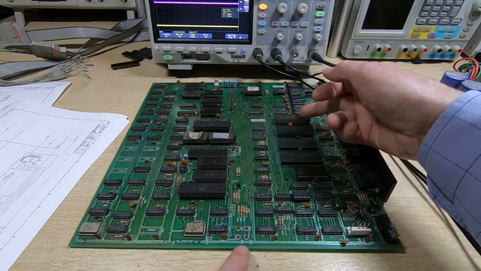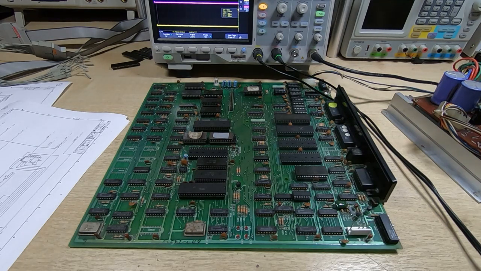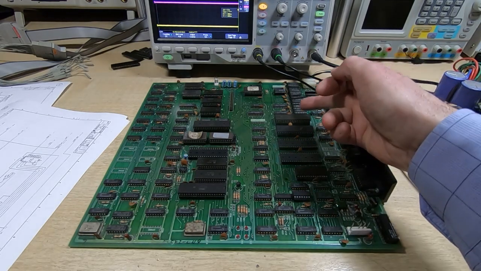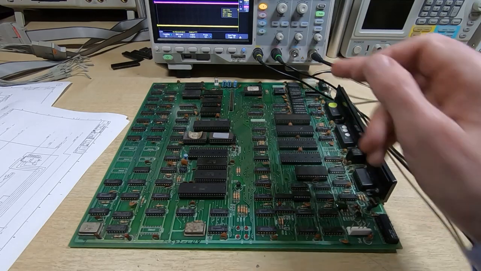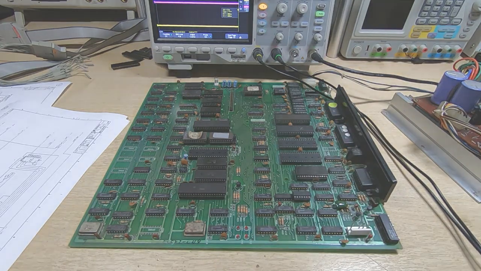Now, the second test is the DMA test. Now I knew that was faulty already, I think I mentioned that in the previous video. So the next thing I'm going to do is swap out the DMA, and we'll see if that allows us to get any further through the self-test.